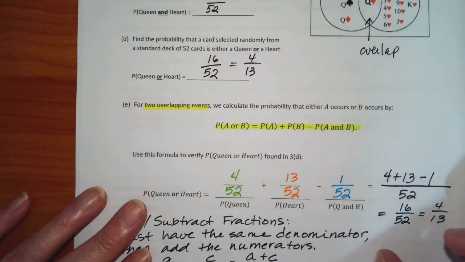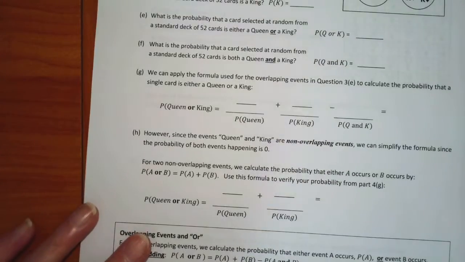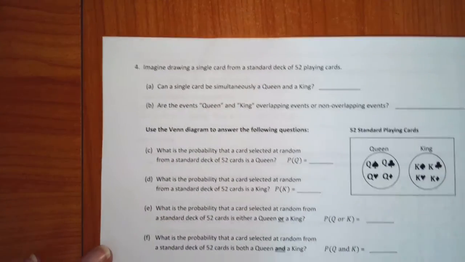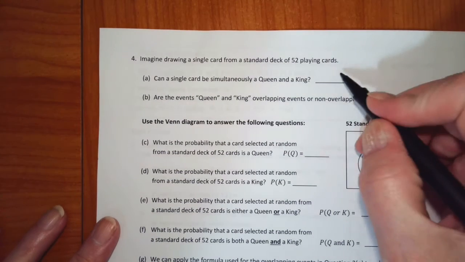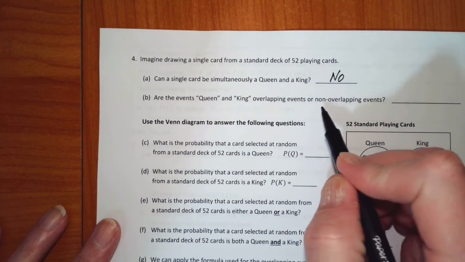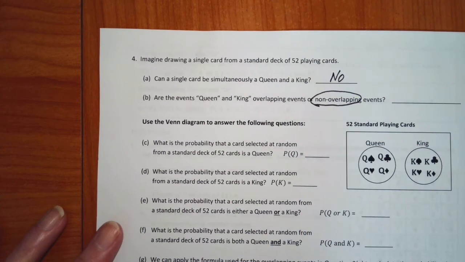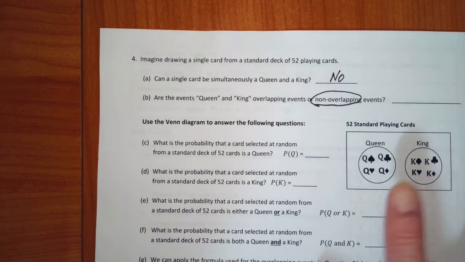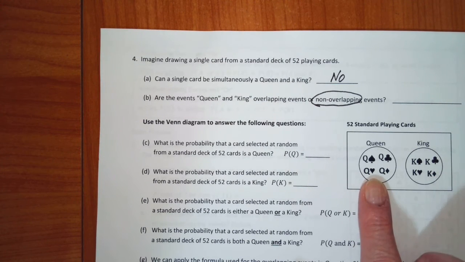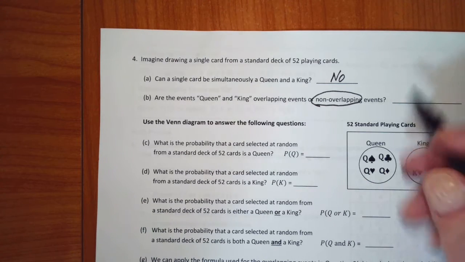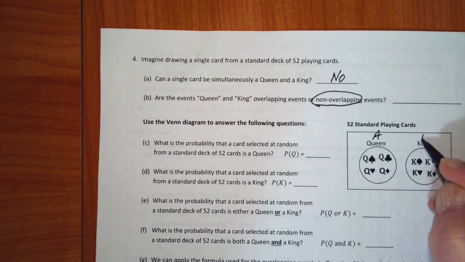Okay, let's go ahead and talk about another situation. Imagine drawing a card from a standard deck of 52 playing cards. Can it simultaneously be a queen and a king? We already said no because they are non-overlapping events. It's either a queen or a king or some other card, but it cannot be both. Now notice on the Venn diagram, there is no overlap here. You've got your queens, you've got your kings, it's a disjoint set. This would be event A, this would be event B.